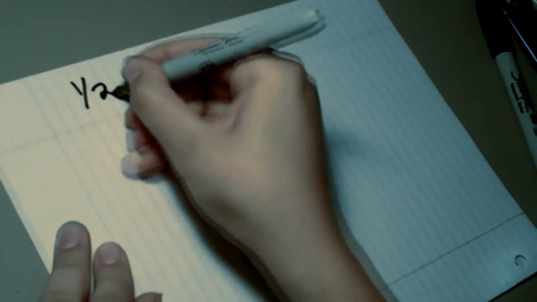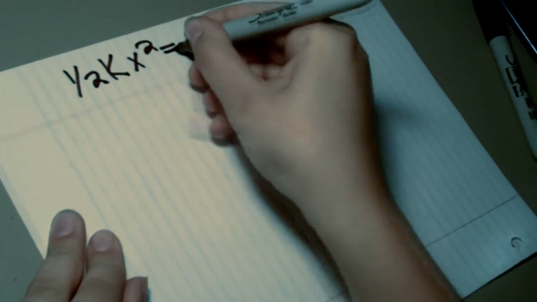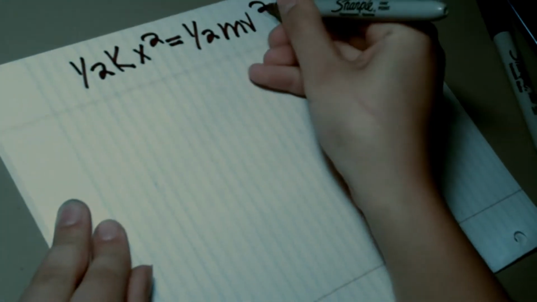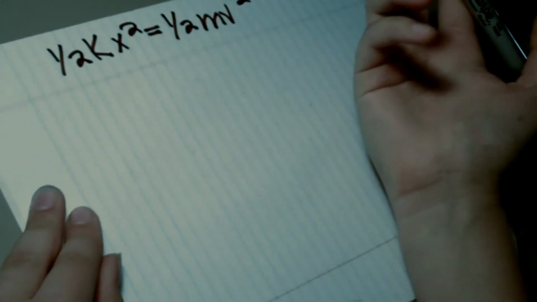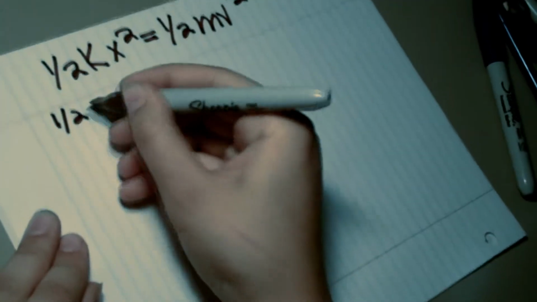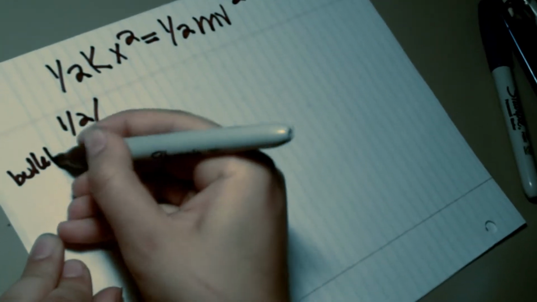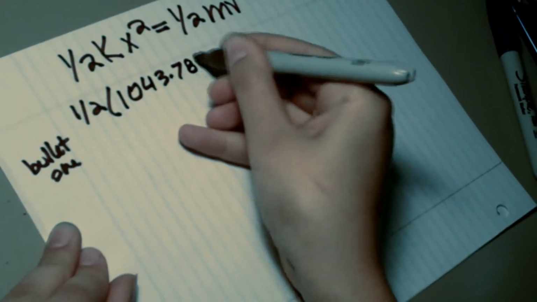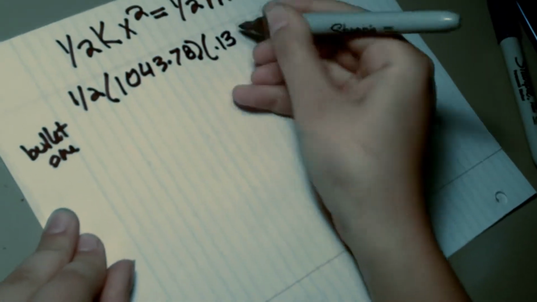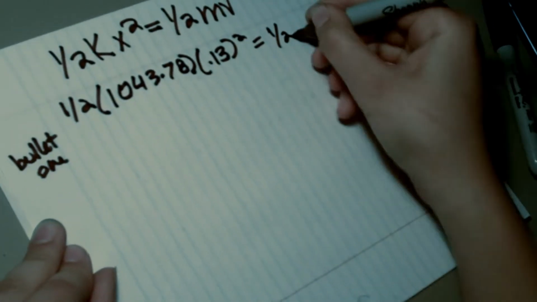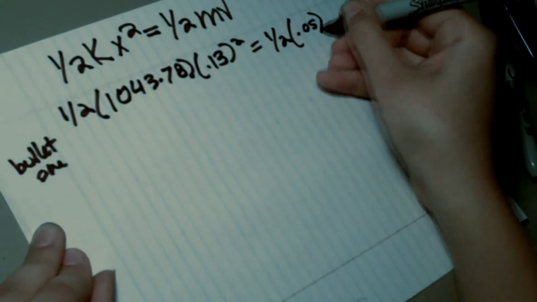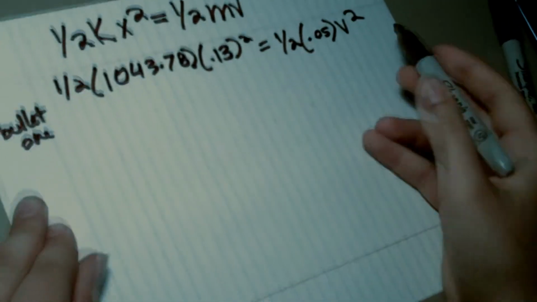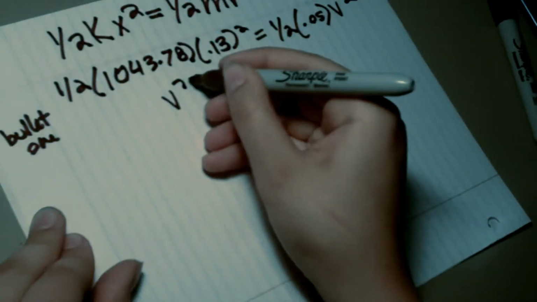Alright, since Kina brings that up, I guess we should calculate velocity. Now that we have the K value, we can use the exact same side equation that included the K value and set it to a different element, half mass v, or for velocity squared. For bullet 1, the kinetic energy was 1043.78 joules. And again, its mass was 0.05 kilograms. Now that we have our equation, I can simply measure velocity.